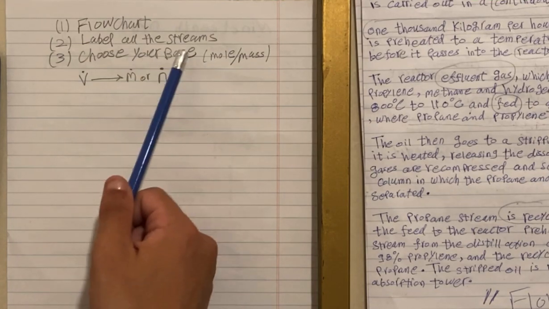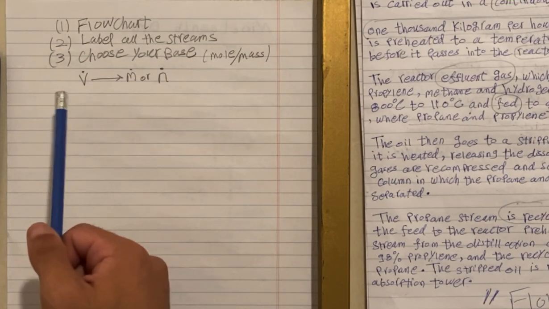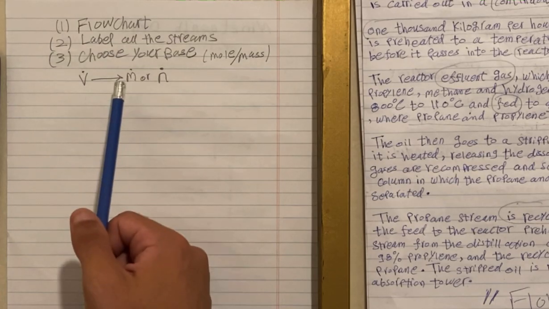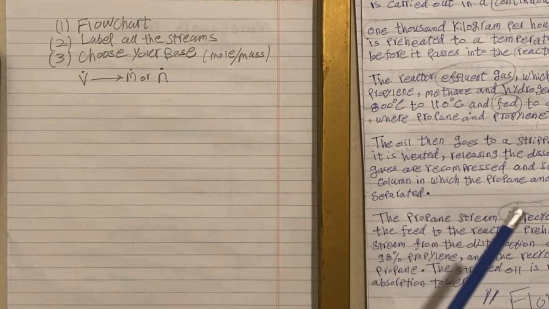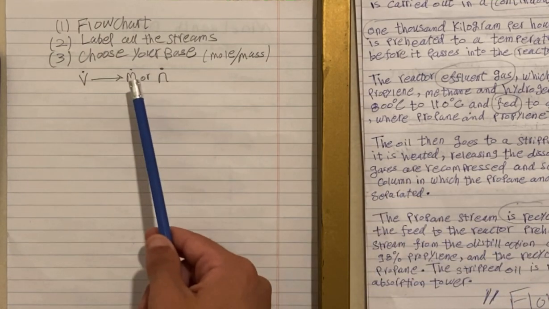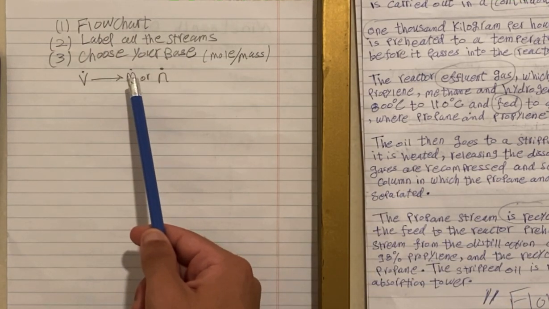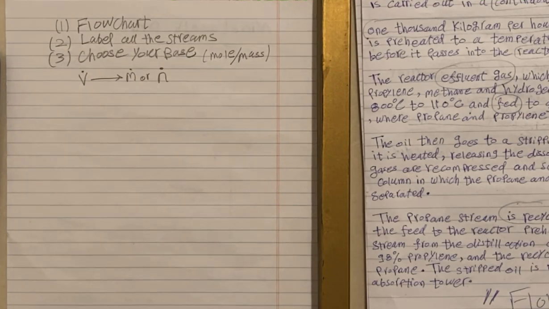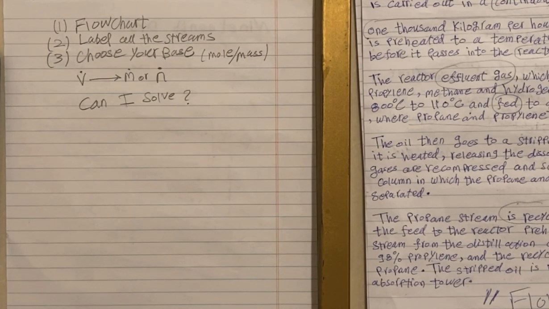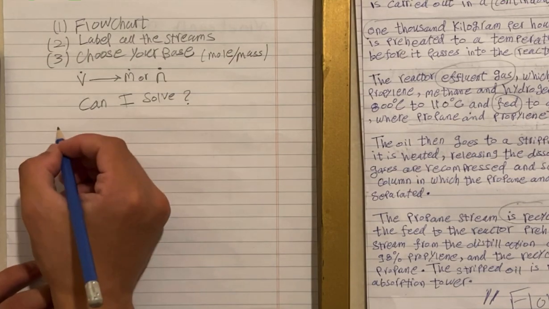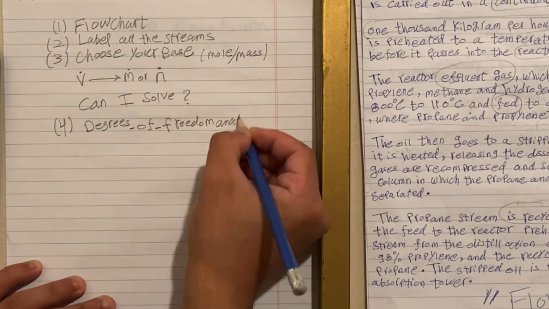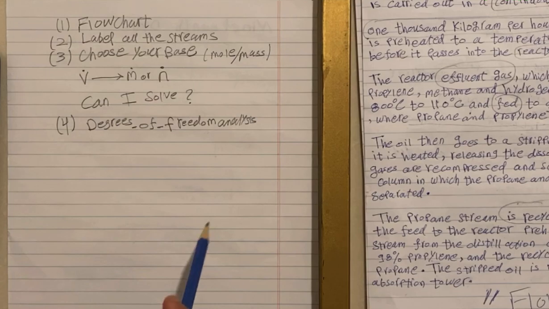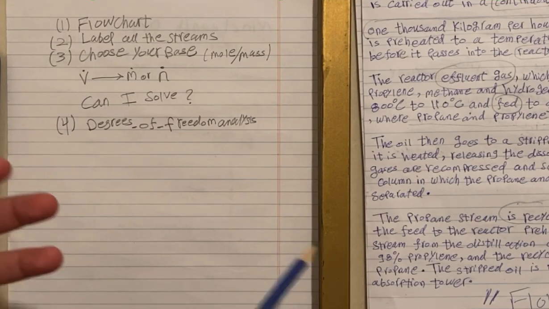Because as I said, the base will be either mole or mass. And if you are given volumetric flow rate, convert it to mass using density, and if you want to convert to mole, because all the problem contains mole fraction, for example, then you need to convert using the molecular weight from mass to mole. Then you must ask yourself, is the problem solvable, or am I just wasting my time? And to know that, we need to conduct what we call degrees of freedom analysis. It tells you, do you have a solution to this problem you are solving or not?